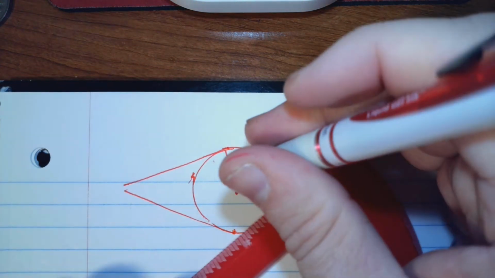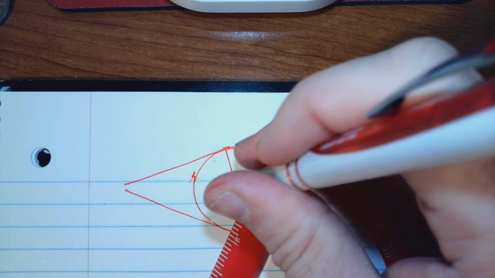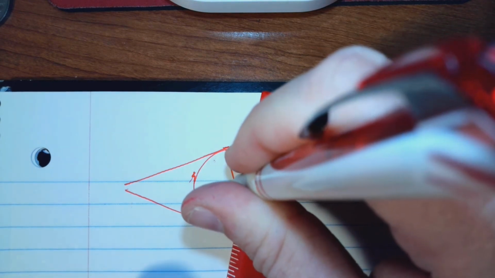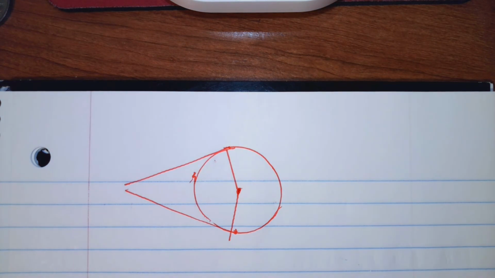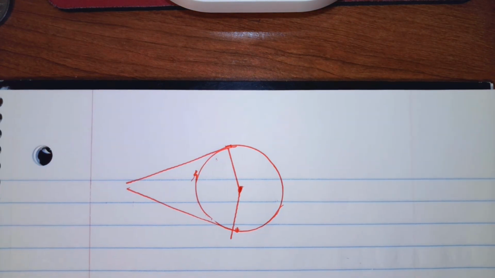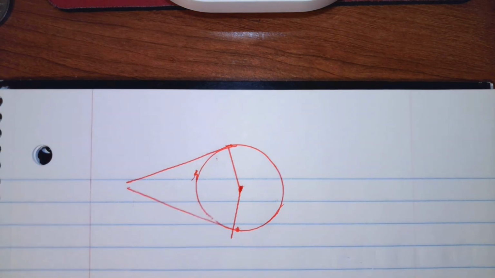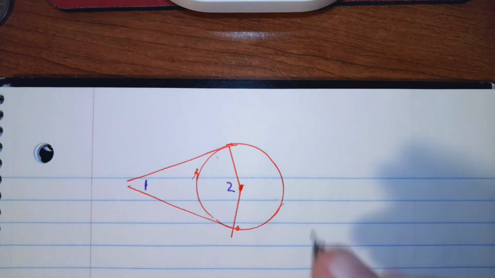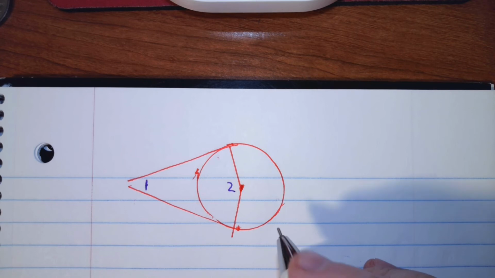And so this is connecting to the point of tangency, and these are radii. Okay, great. So basically what this is saying is, we'll call this angle 1, we'll call this angle 2. The measure of the circumscribed angle is equal to 180 minus the measure of the central angle that intercepts it.